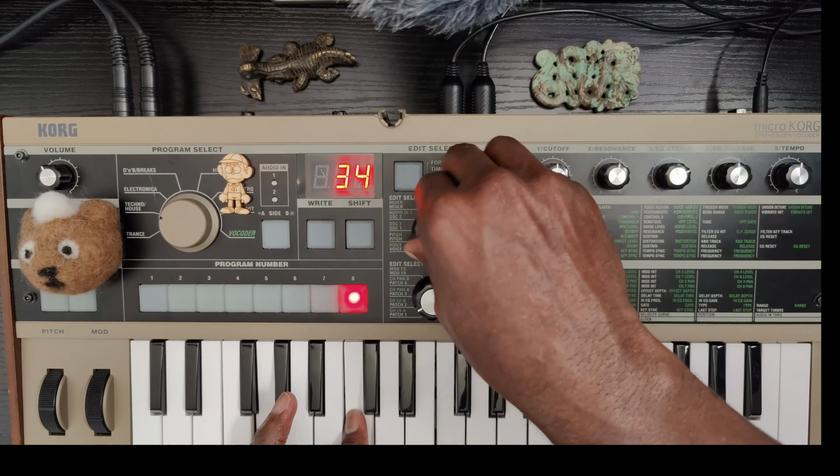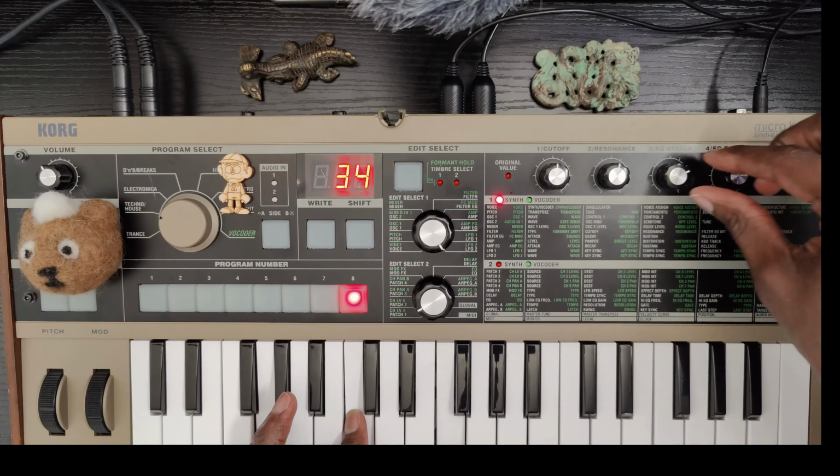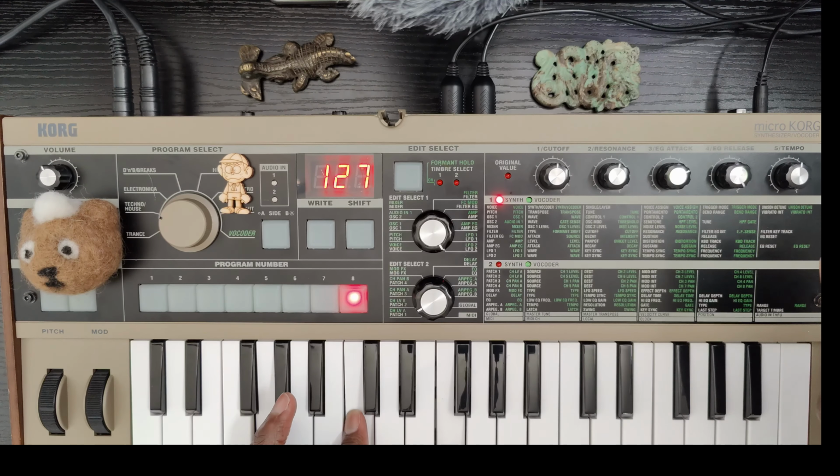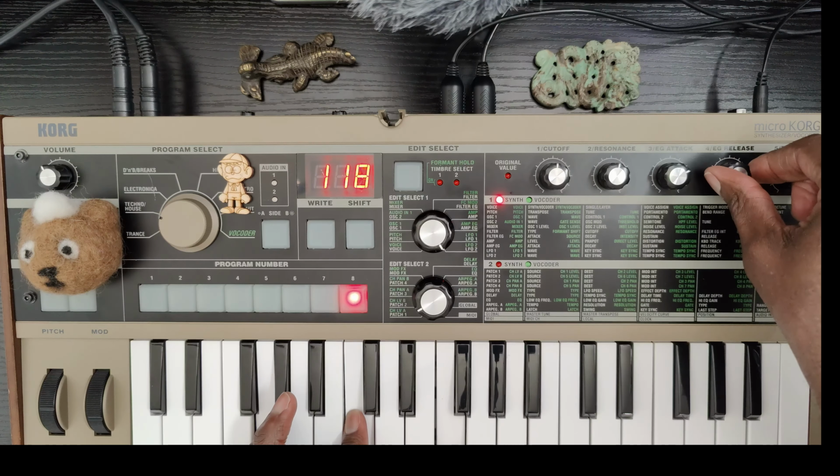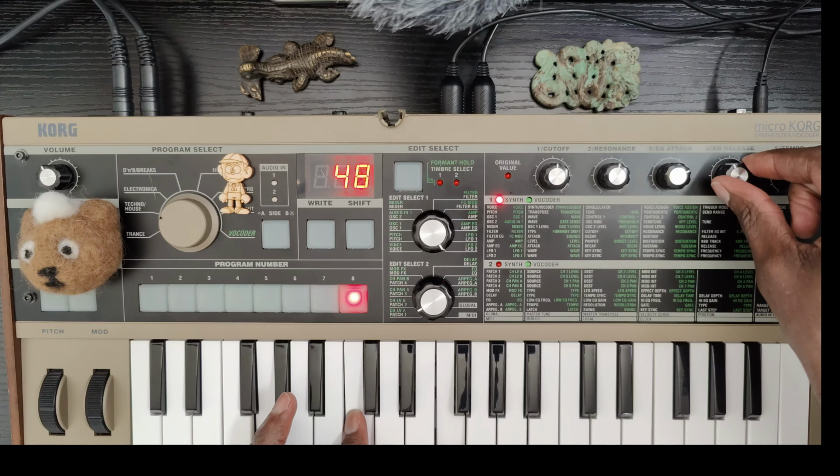So let's go back into our LFO 2 based on that, and then let's see if we can bring it all the way up, or even bring it down. Let's bring it down really slow.